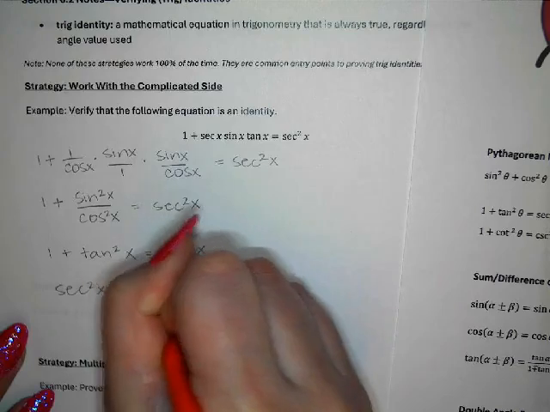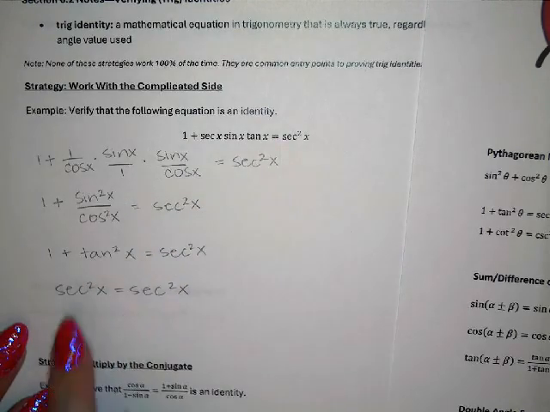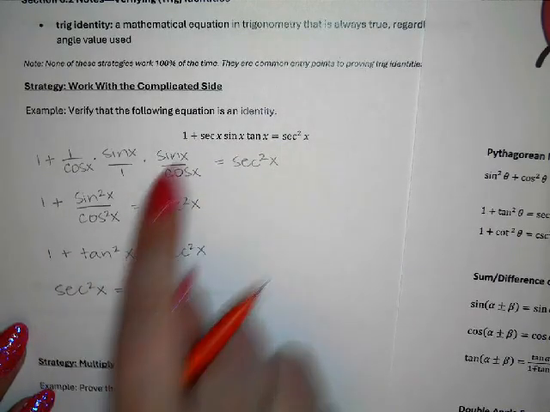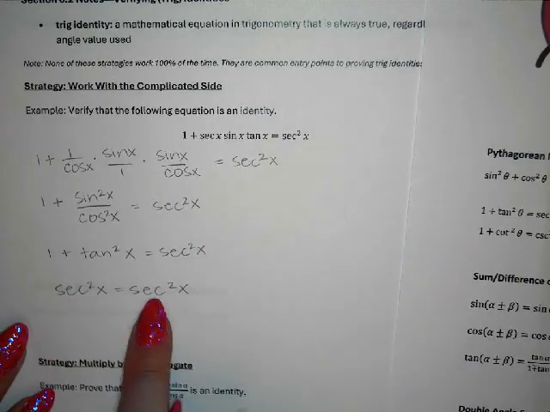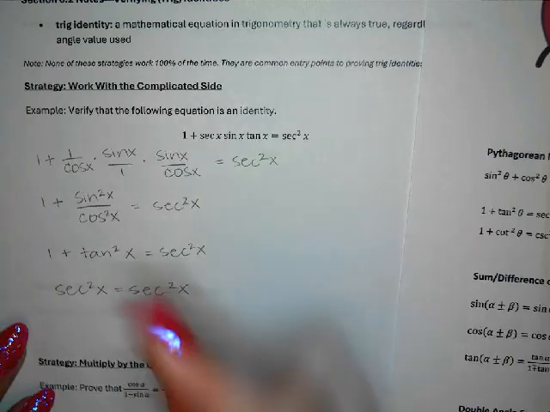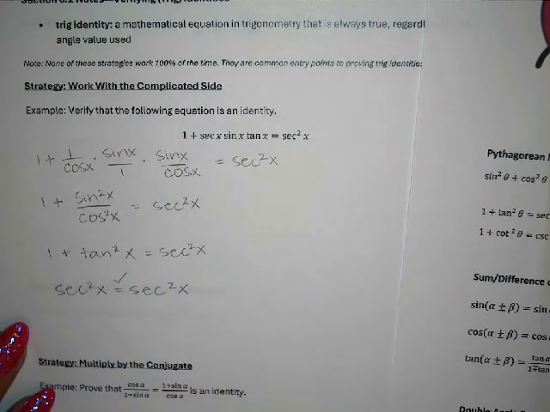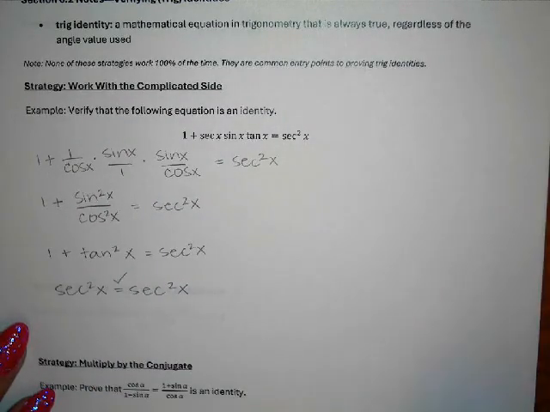And I have officially solved the proof. I have shown that the left side of the equation is equivalent to secant squared. The right side of the equation was already equivalent to secant squared. And so I'm done. I completed the proof, or I verified the identity.